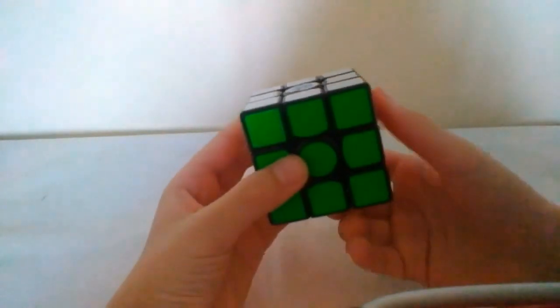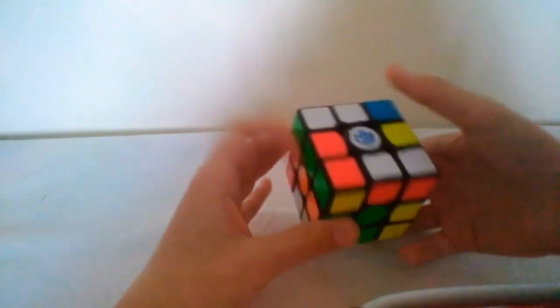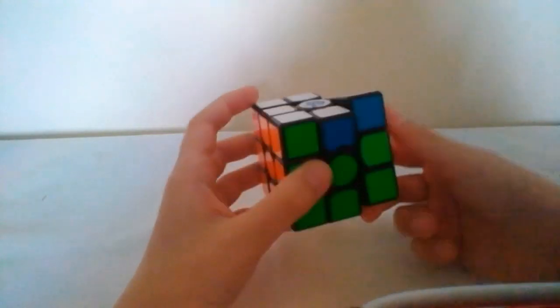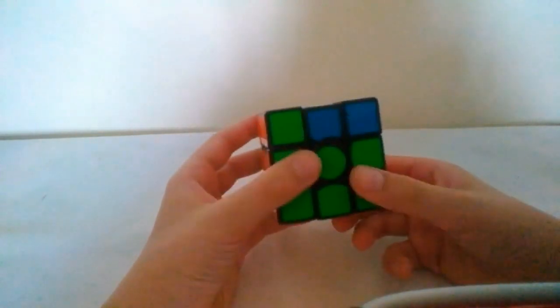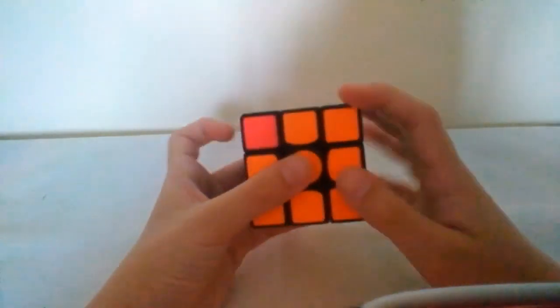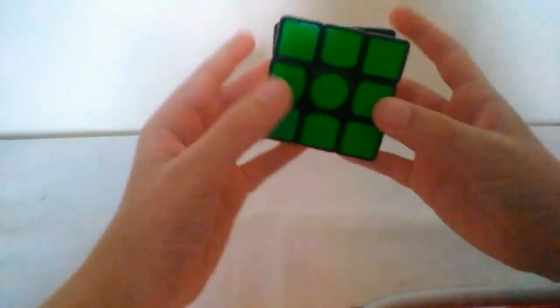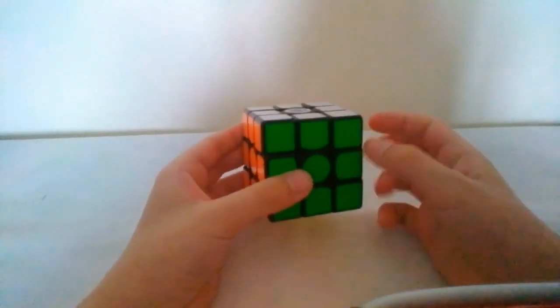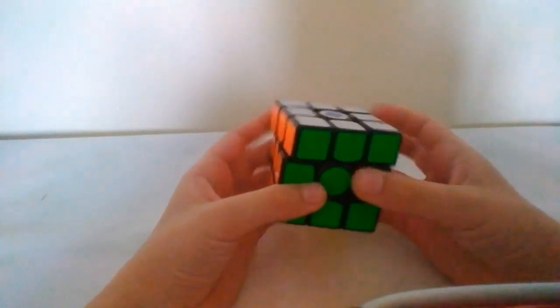A lot of people generally use this algorithm for N-perm, and I just thought it was pretty easy to learn. You're just doing moves over and over again, but it's not fast. So I would say learn the actual N-perm, which I just messed up. It's not only for N-perm, it's for every single PLL. Try and learn the algorithm everyone uses, because that's definitely going to be faster.